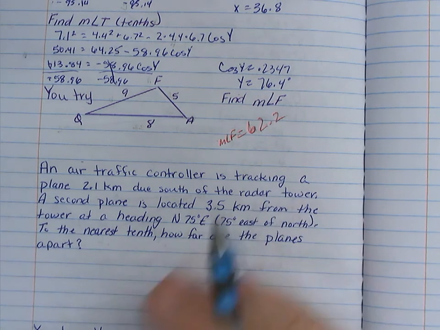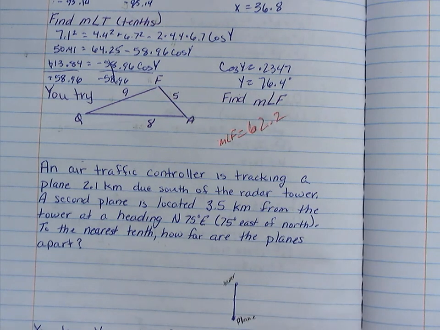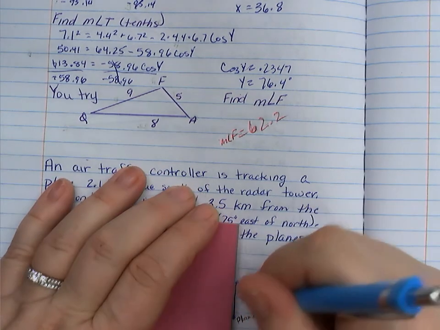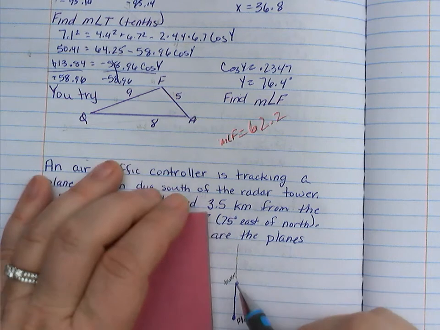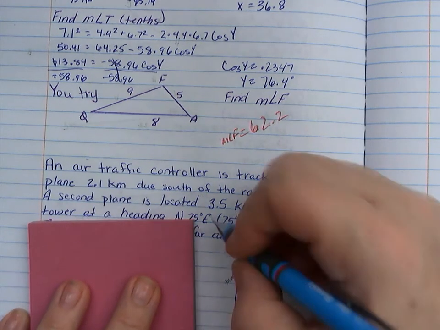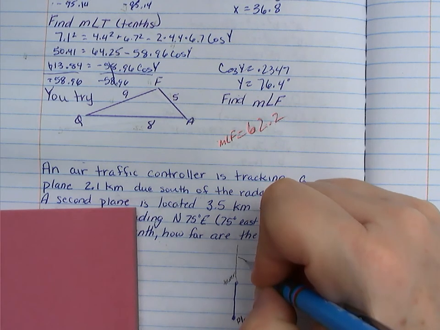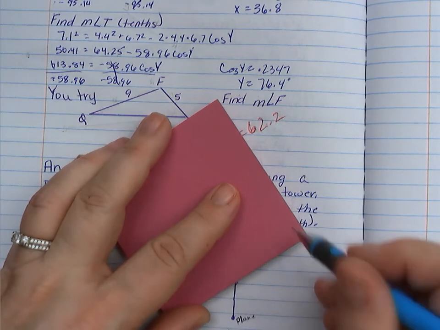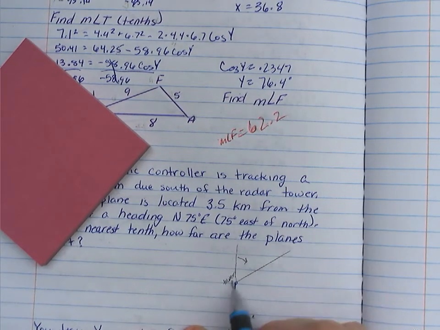So if I keep drawing in my line right here, continuing up this path, 75 degrees east of north is this direction. So my angle of my path is going to look like this. That is 75 degrees right here.